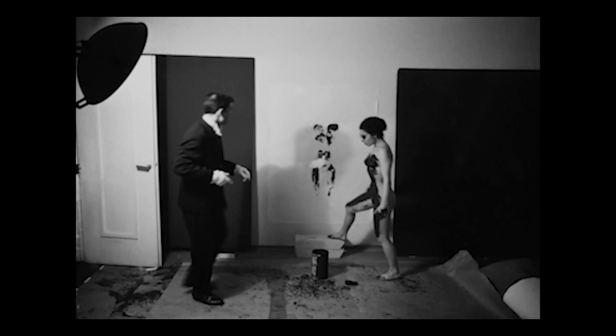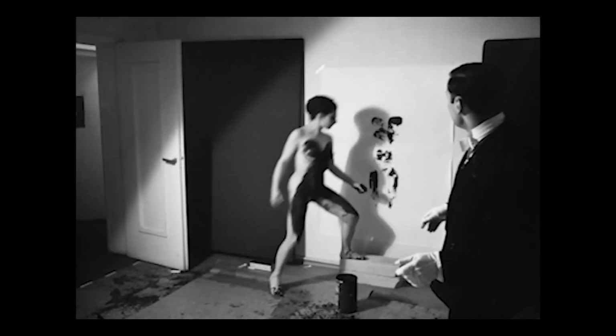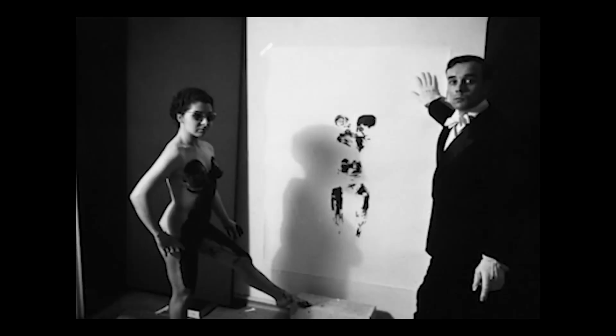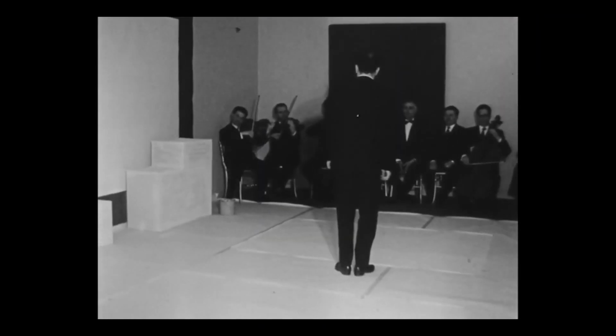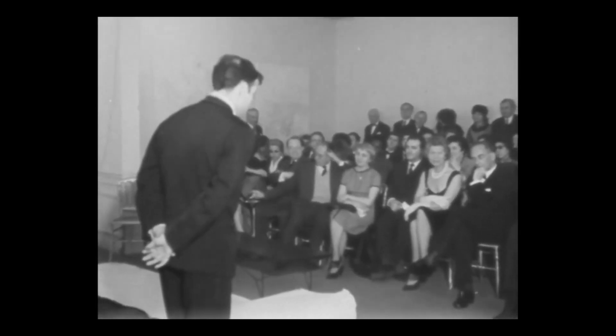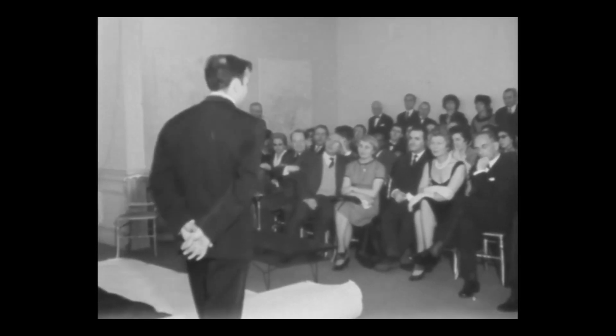He did the famous anthropometry. The model becomes the paintbrush, and you print it on the canvas. Then he had an idea. He decided that he was going to do a public anthropometry. He had three models who came and did that in front of the audience, and he also had some musicians who were playing the Monotone Silence Symphony.